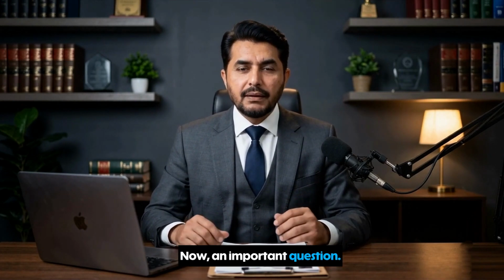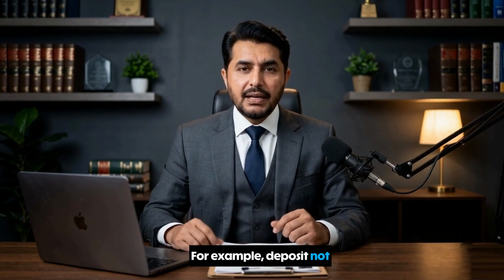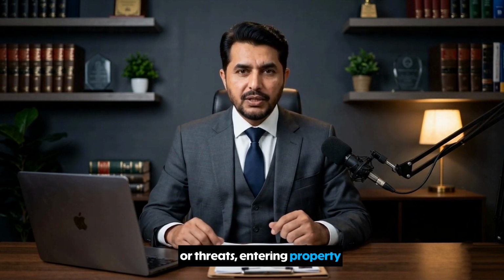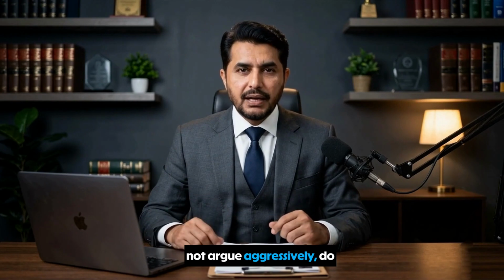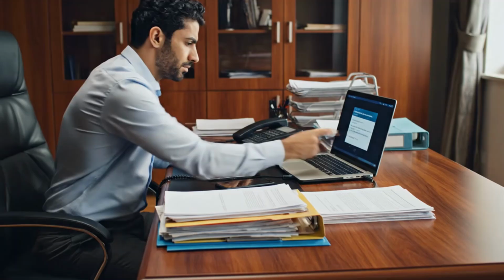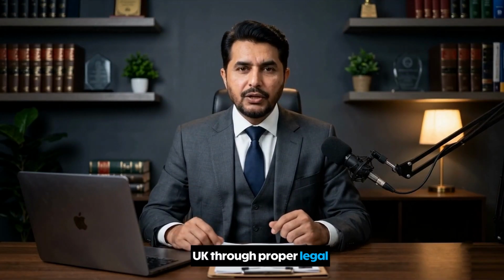Now, an important question. What if your landlord violates your rights? For example, deposit not protected, forced eviction, harassment or threats, entering property without permission, not carrying out essential repairs. In such situations, do not argue aggressively. Do not stop rent without legal advice. Keep all communication in writing, record incidents if possible, keep evidence such as messages, photos, and documents. If your rights are violated, you can take legal action in the UK through proper legal channels.